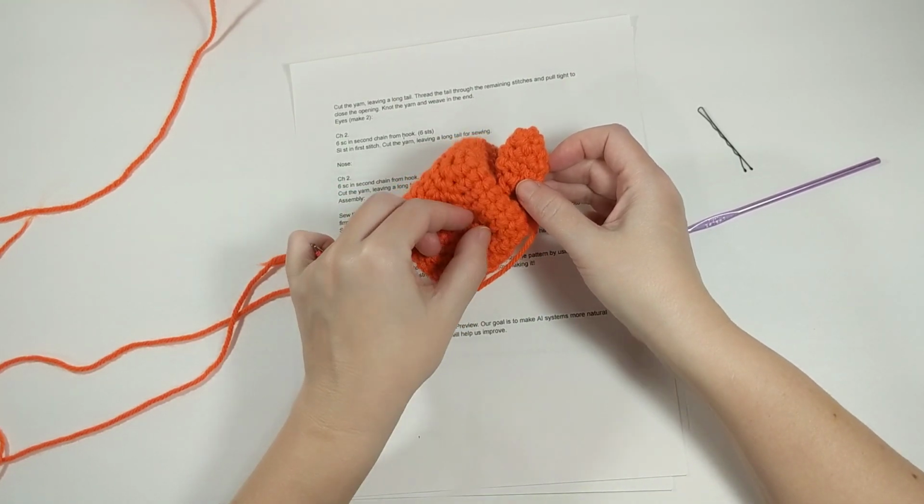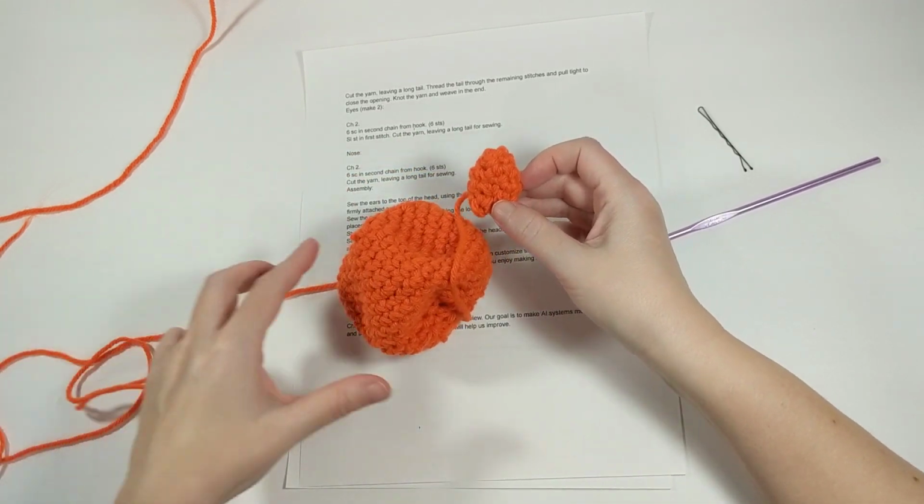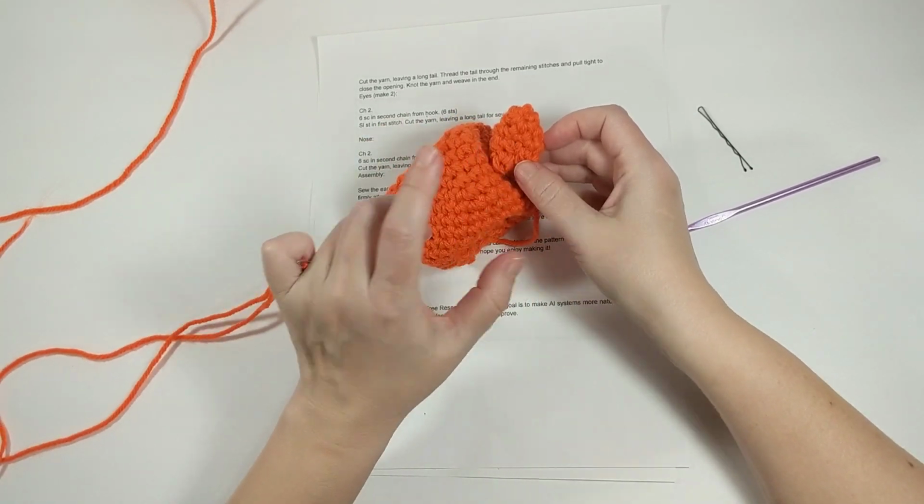Look, there's a cat hair already on it. Ha! All right, I'll be back as soon as I'm done making the second ear.